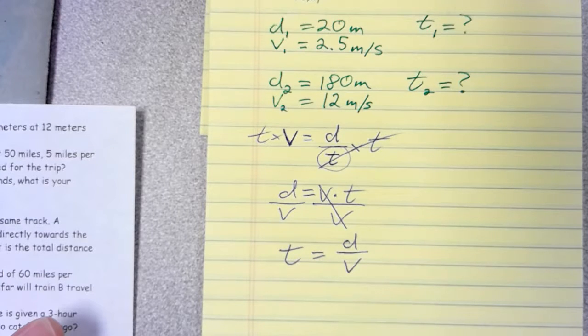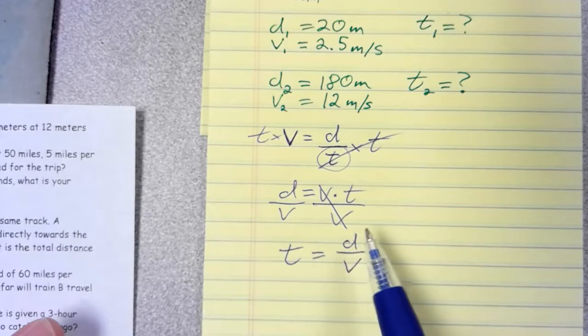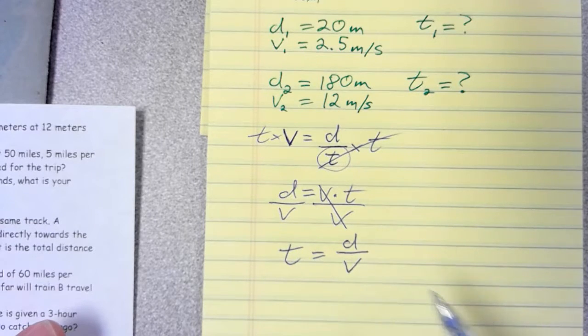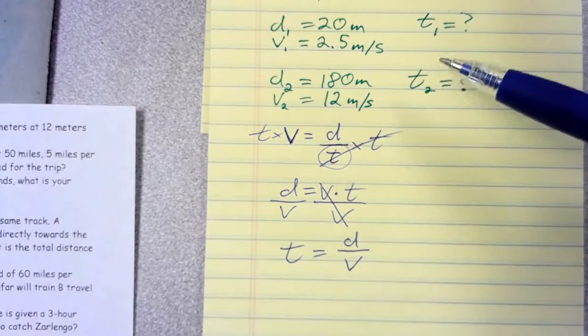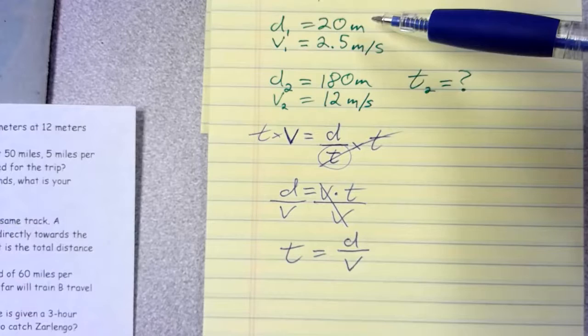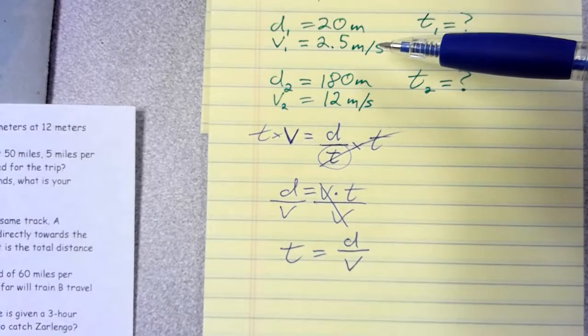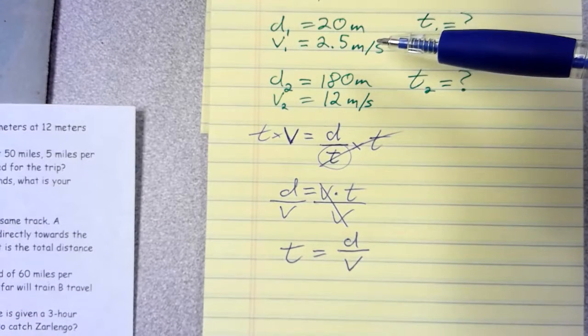So this is kind of key. Time is equal to distance divided by velocity. So that's going to be my step 2. I figured out my formula. I'm going to make sure my units make sense. In this case, meters and meters per second play along nicely, so step 3 goes pretty quick.